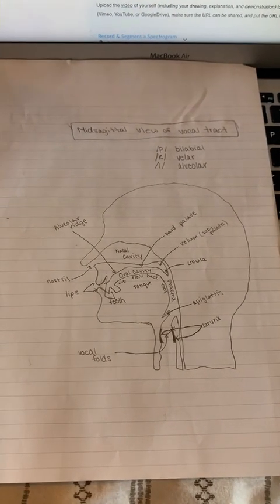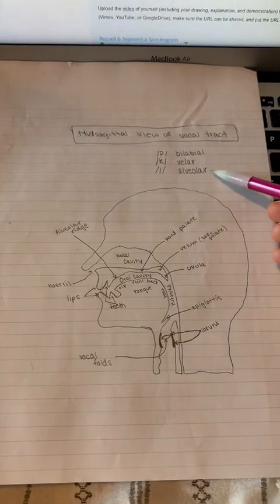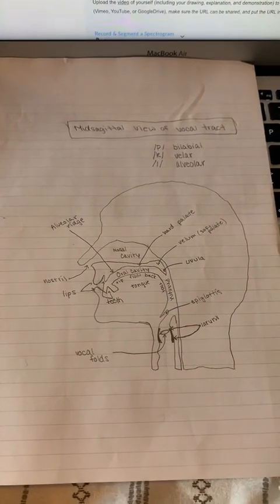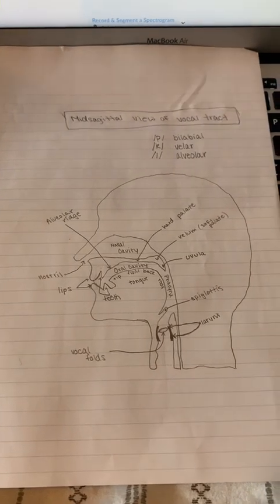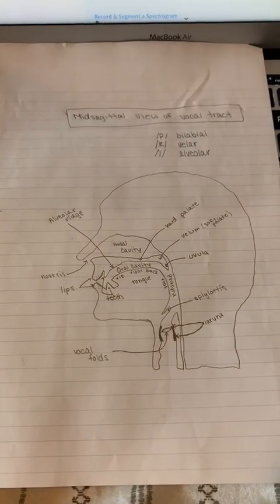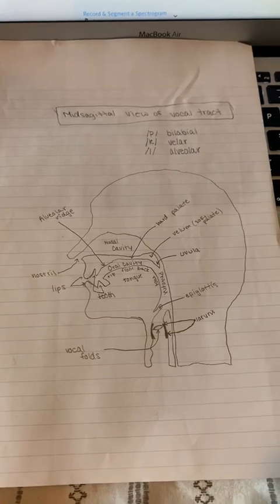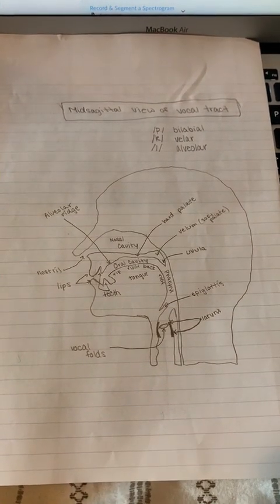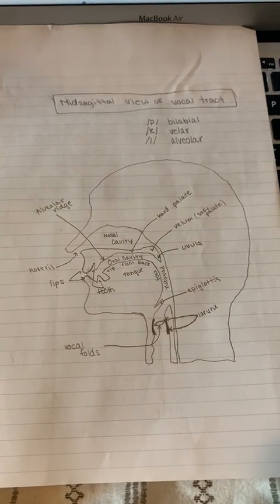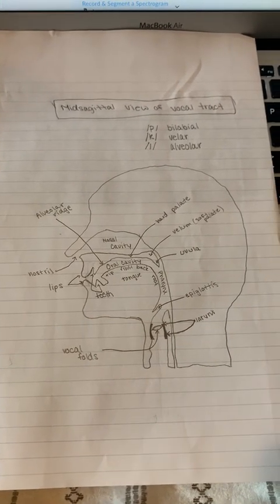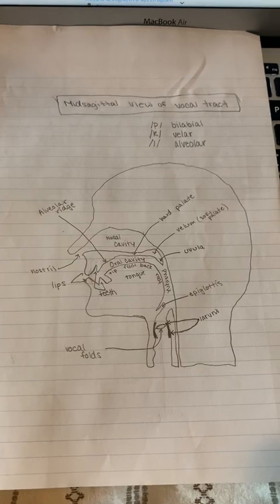And lastly, we have our L, which is an alveolar. So again, the respiratory system is going to build up that subglottal air pressure, push the vocal folds apart. For our phonatory system, the L is voiced, so our vocal folds will be vibrating.